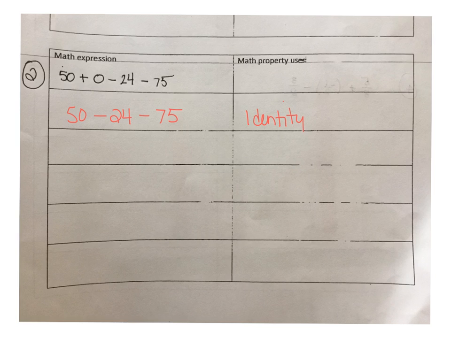Next, I want you to go ahead and try on your own to perform the next property because we have 50 minus 24 minus 75. All those minuses need to go away. So you perform that property on your own. Pause the video and try it on your own, then push play for answers. Okay, so you should have written 50 plus negative 24 plus negative 75. Again, because we change it to addition, take the opposite of the next number. That's the additive inverse property.